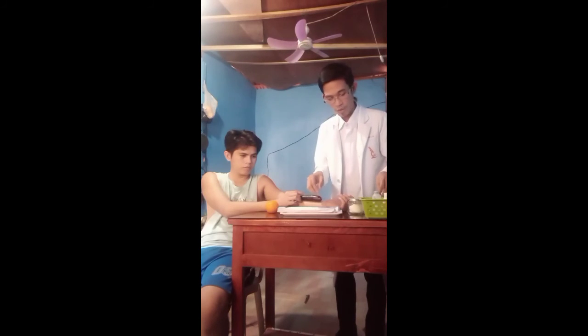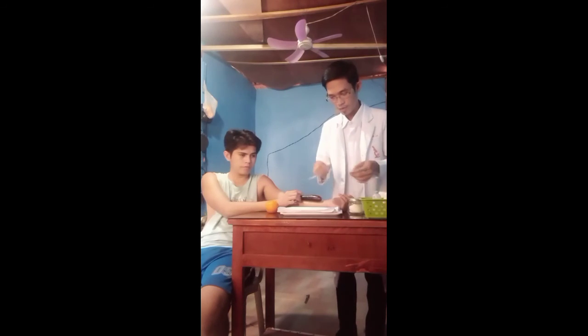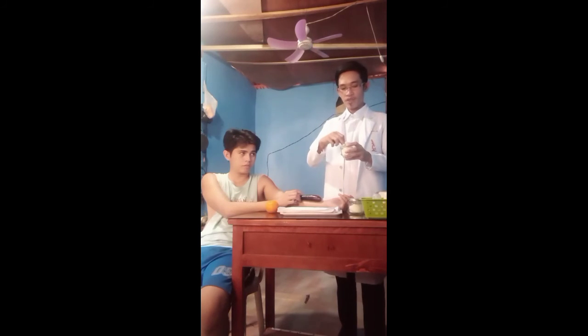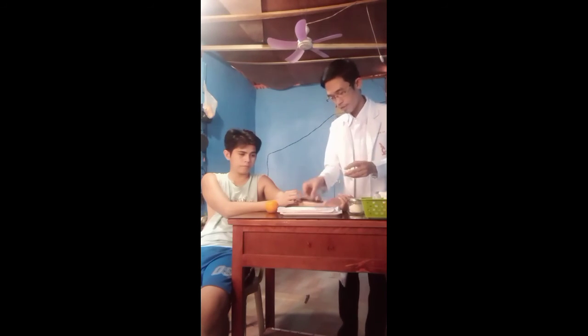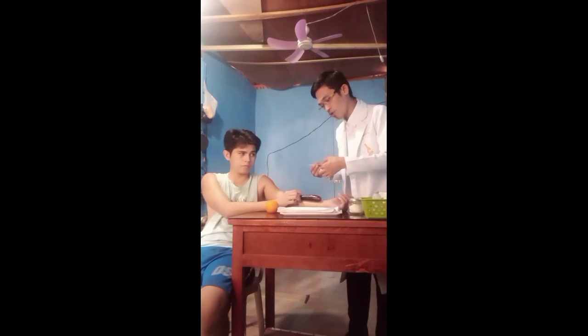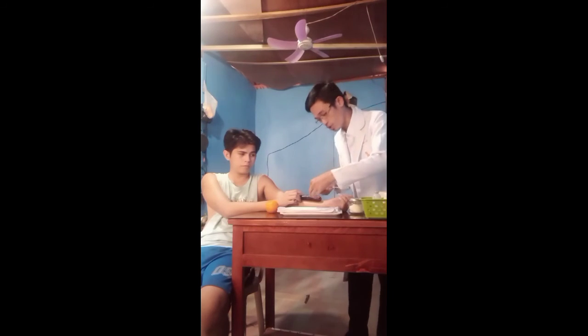Put it in the waste receptacle. And after cleaning the site, get some dry cotton for after injecting. Remove the cap slowly and then do the 90 degrees for the injection.